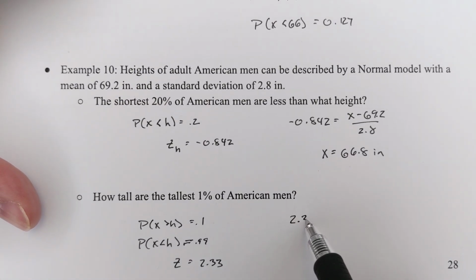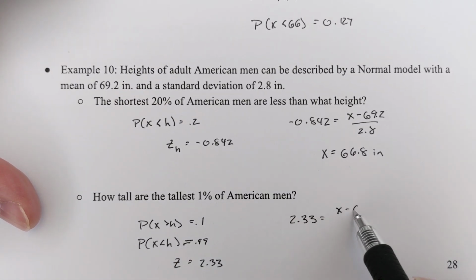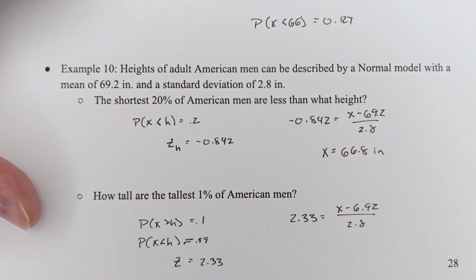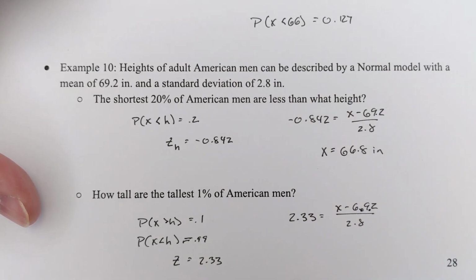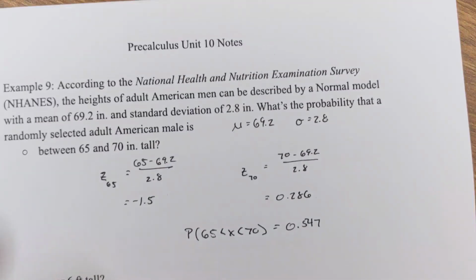So 2.33 equals the height minus 69.2 divided by 2.8. So 2.33 times 2.8 plus 69.2 comes out to be a height of 75.7 inches. That would be 6'4"-ish if you converted it to feet.